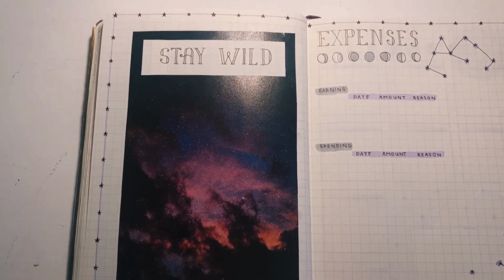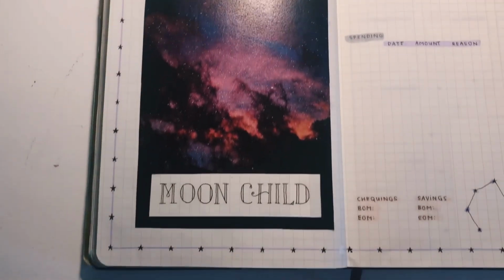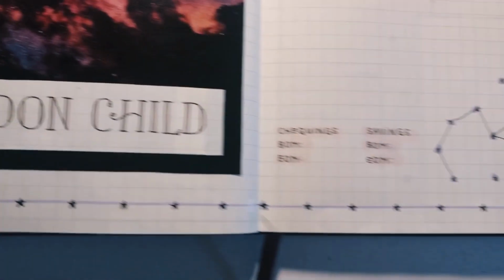So then I just have this decal that I made. It says, "Stay wild, Moonchild," which is corny, but once again, don't come for me. It's allowed to be cheesy. I promise I'm not gonna be a live, laugh, love mom one day.